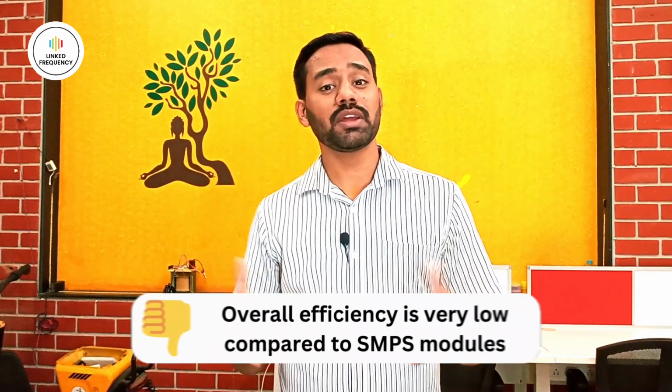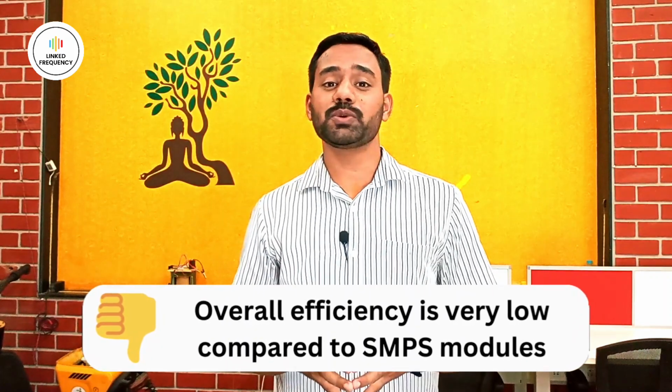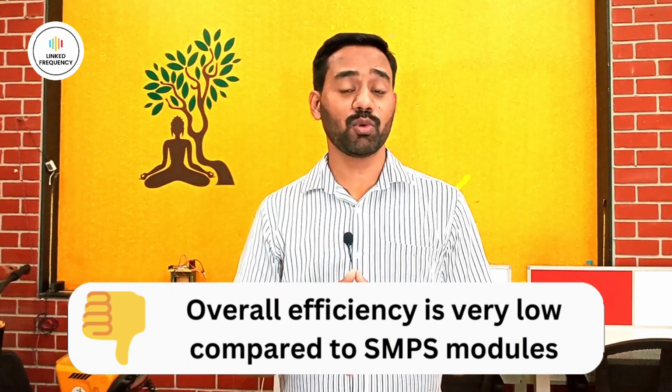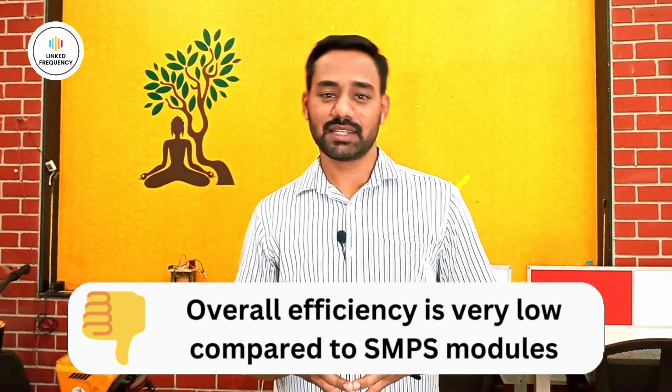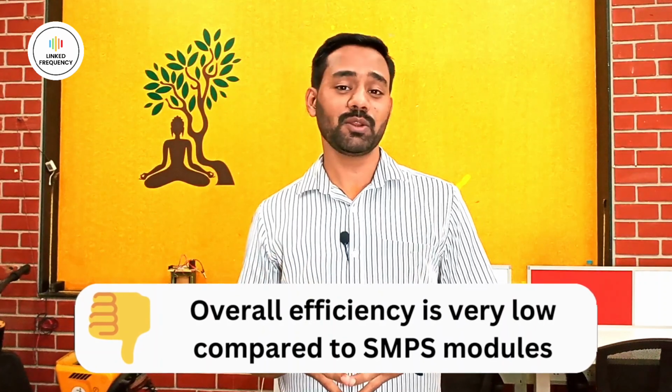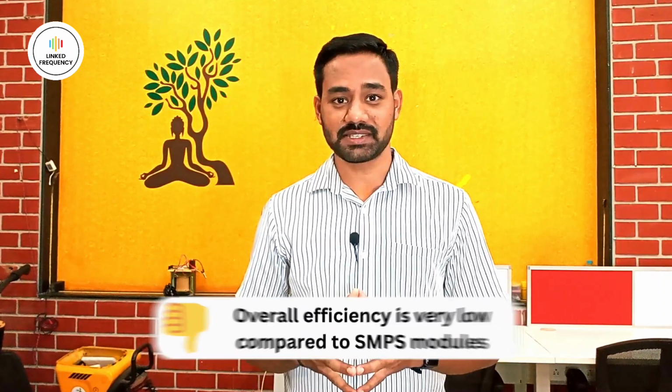Now let's talk about the disadvantages of linear voltage regulators. First one is overall efficiency is very low compared to switching voltage regulators. As we know, switching voltage regulators are more efficient and more advanced. That's why output voltage to input voltage efficiency is very low with linear voltage regulators.